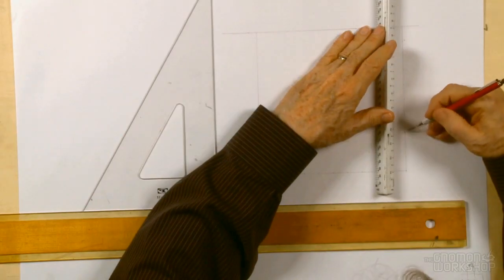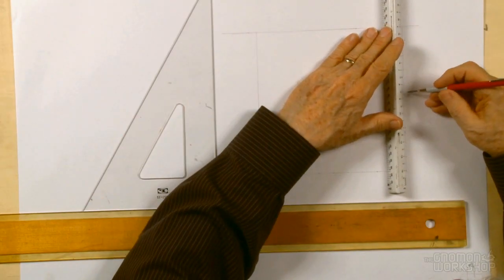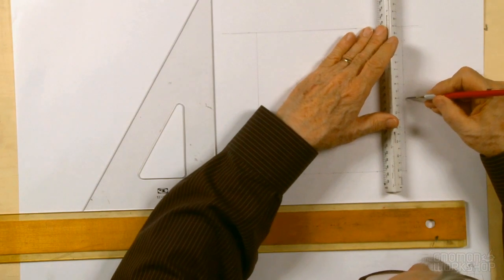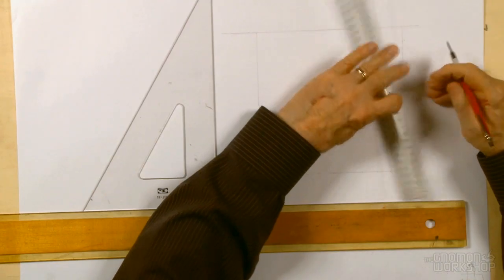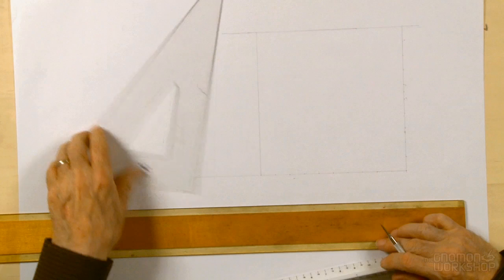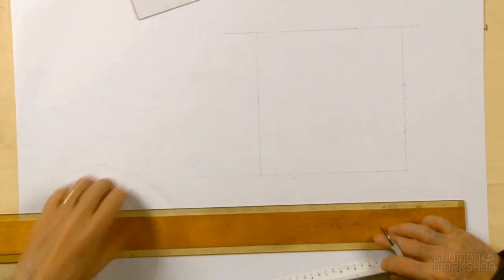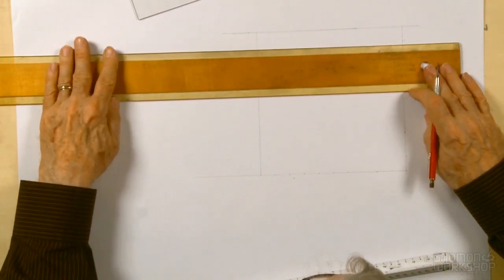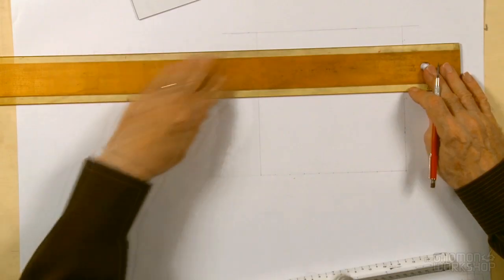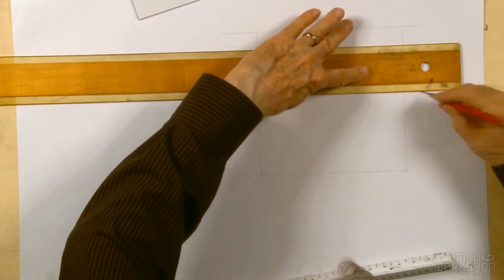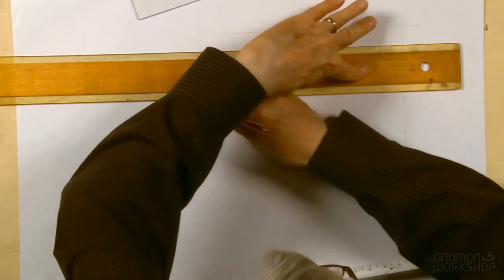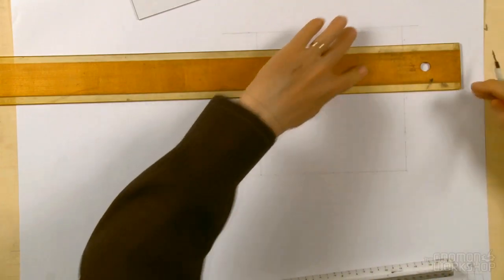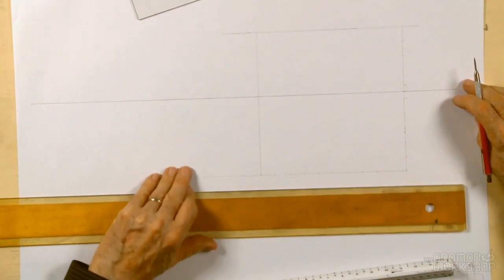Let's do it again. 1, 2, 3, 4, 5. Now, measuring very carefully and finding the halfway point between 5 and 6 here, that's the level of the horizon line. Remember, the eye level is the horizon line. So at that point, I'm going to draw on the bottom of the T-square again, which is a no-no, but drawing the horizon line all the way across the paper from edge to edge, okay? There's the horizon line.